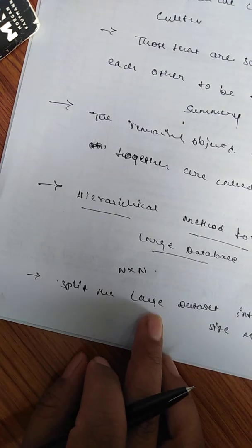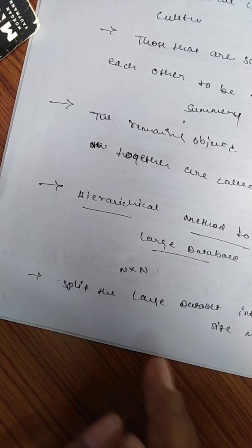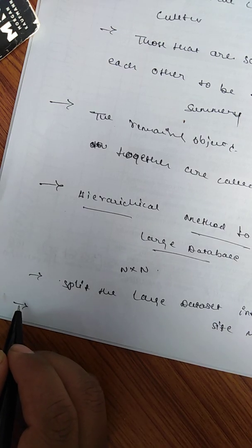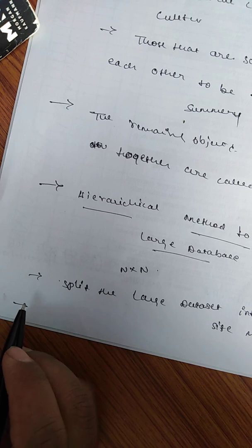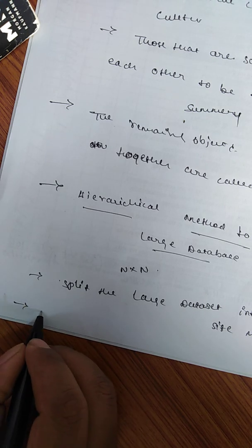Second, the hierarchical clustering technique is applied to each fraction. From all the fractions we obtain C clusters.